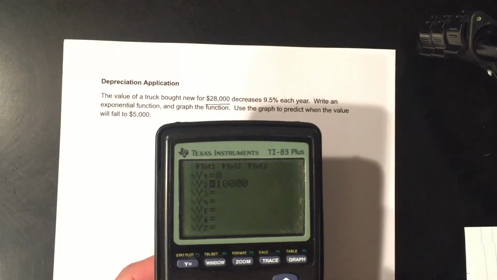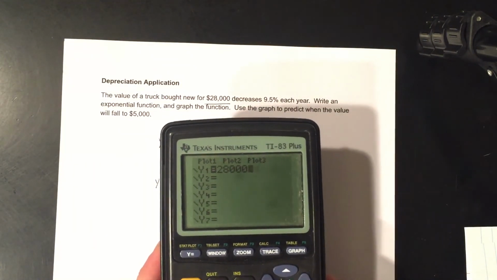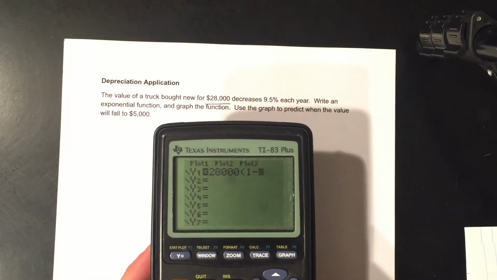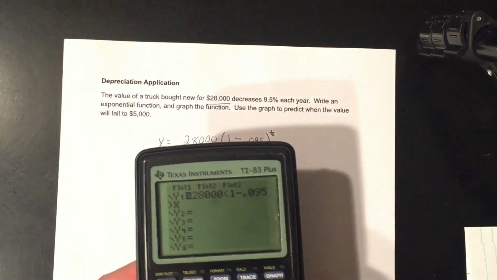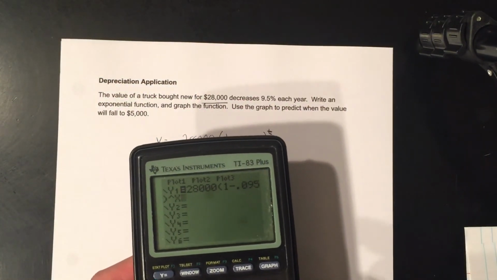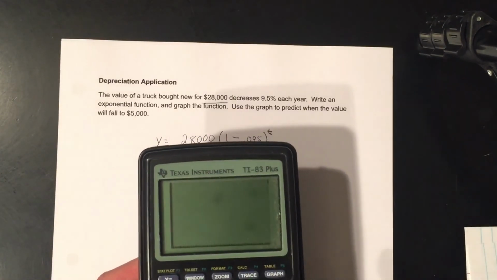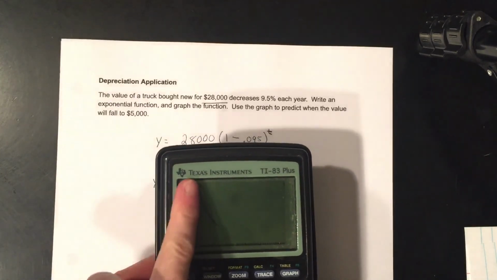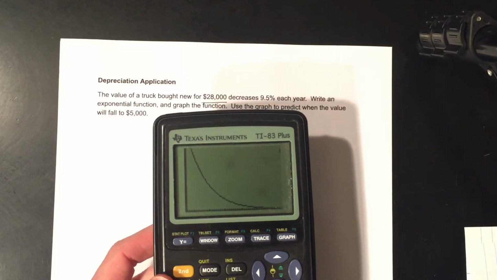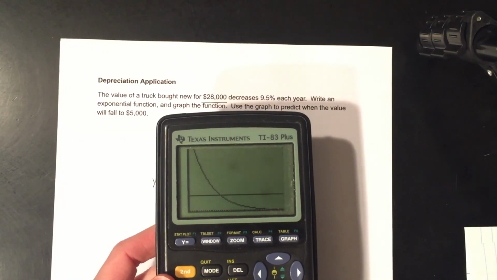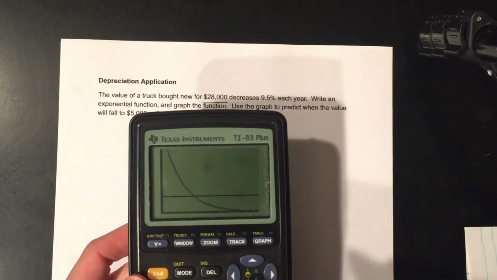So I'm just going to clear out my old lines. 28,000, 1 minus 0.095 to the x power. Make sure to hit that button, to the x power. I'm also going to graph y equals 5,000. Notice my line is exponential decay this time. The value of the truck is decreasing over time. That's my horizontal line of y equals 5,000. And let's figure out what that value is. Where do these two points intersect one another?